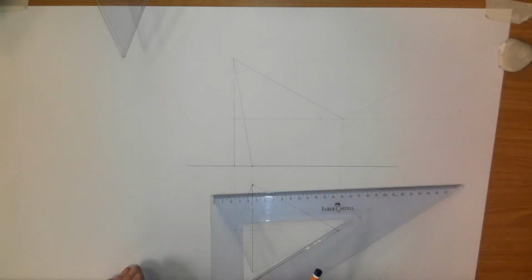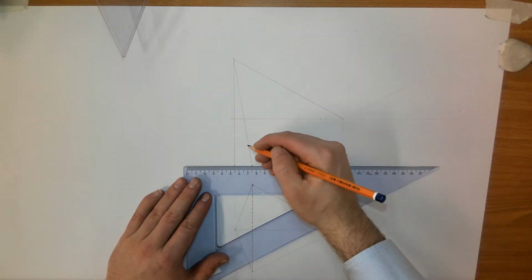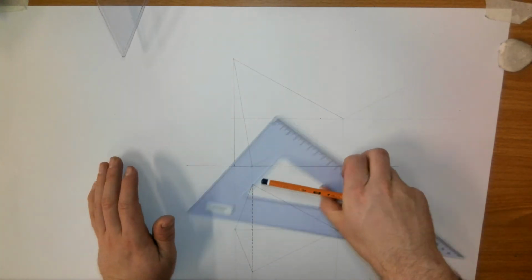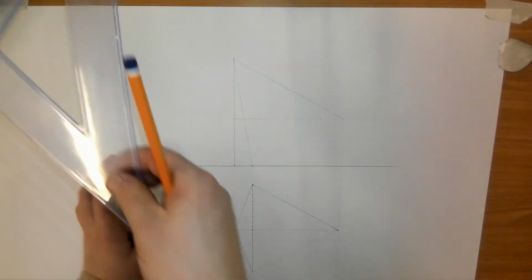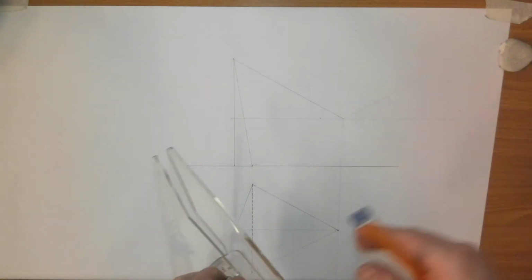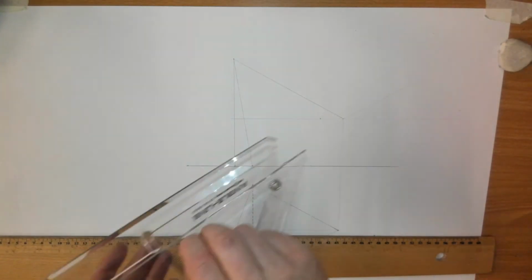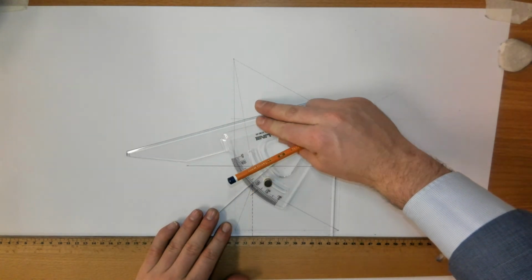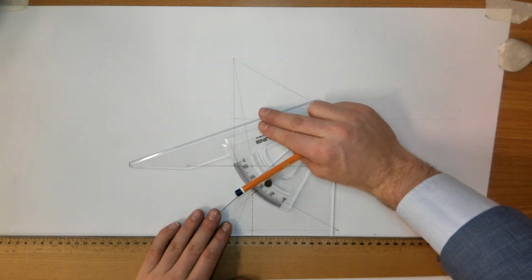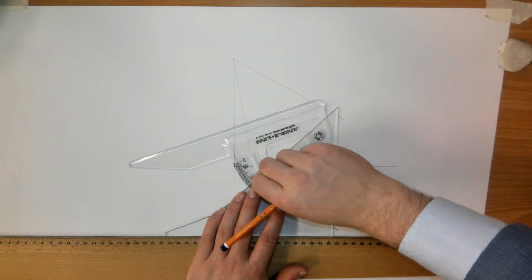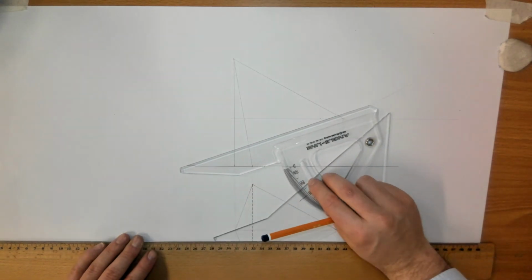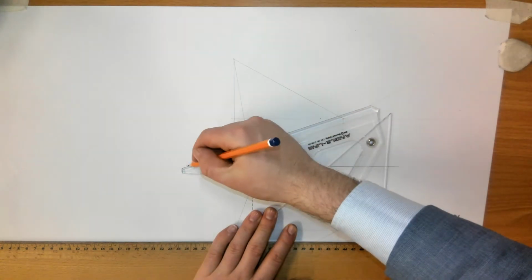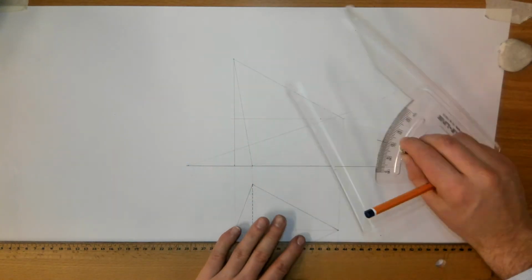Okay, so I have to measure over 75 from this corner. Now you can get your protractor and measure an angle of 70 degrees with your protractor. Now I'm just going to use my adjustable set square. So there, I'm going to mark it on there.